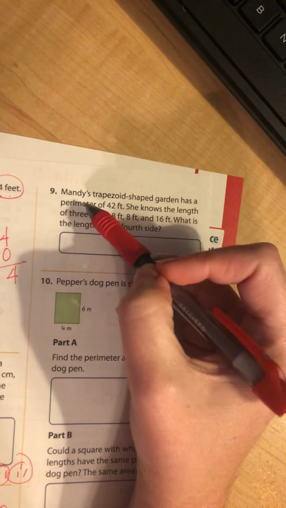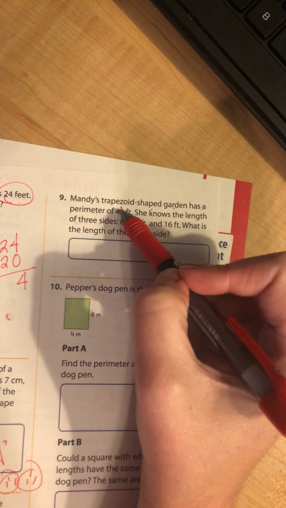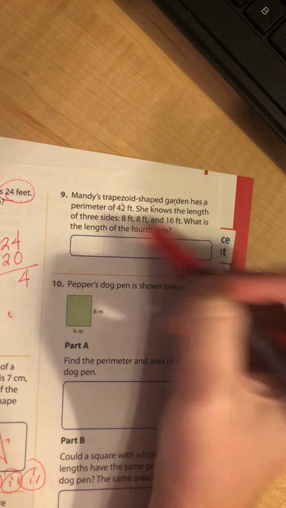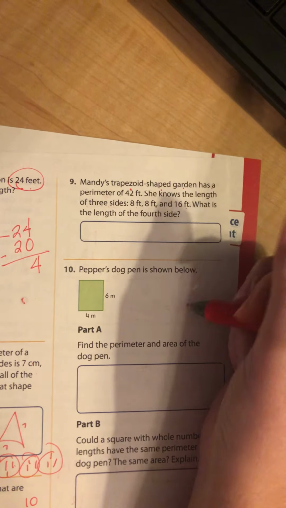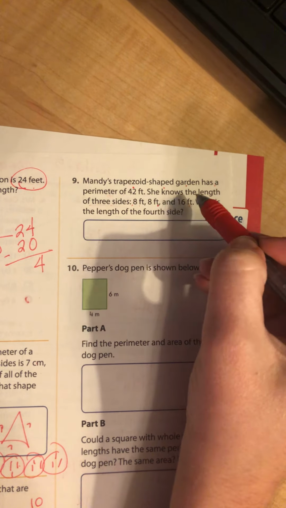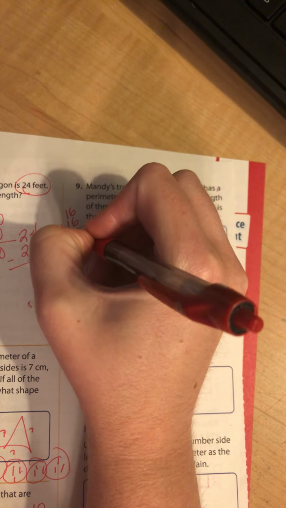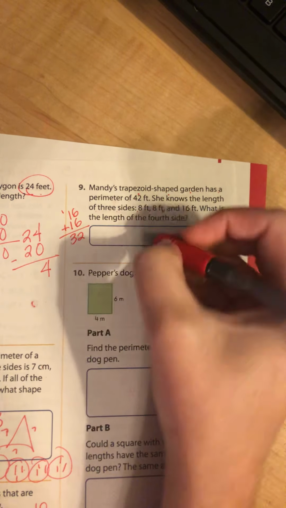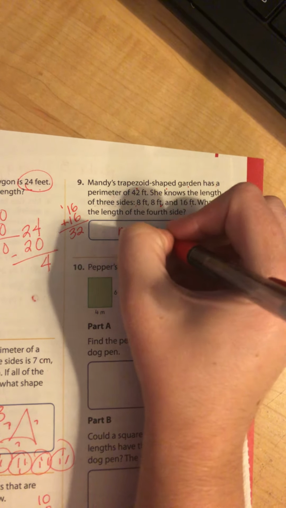All right. Mandy's trapezoid-shaped garden has a perimeter of 42 feet. She knows the length of the 3 sides: 8, 8, and 16. What is the length of the 4th side? Okay, so this is just the case of the missing side. So you just have to add these and subtract. 8 plus 8 is 16, and then 16 plus 16 is 32. Then you subtract 42 minus 32, and I know it's 10 different. So the missing side equals 10 feet.